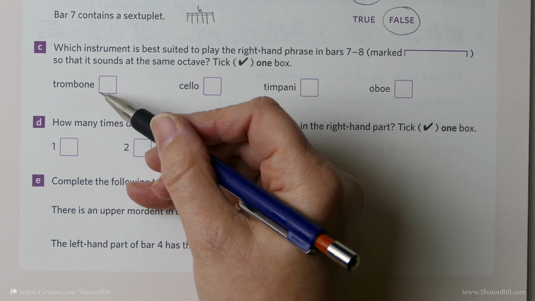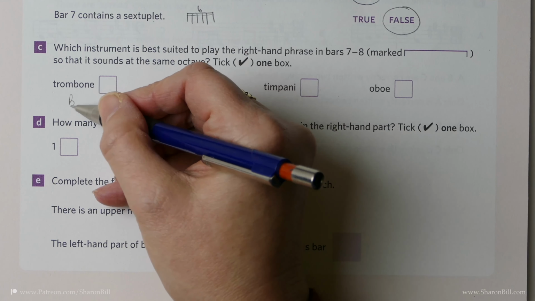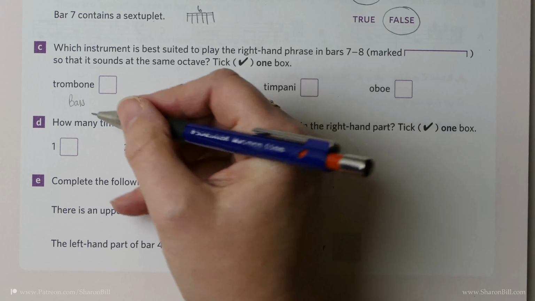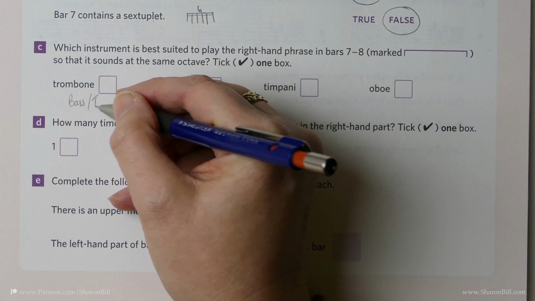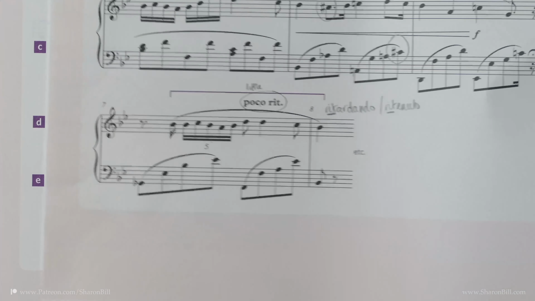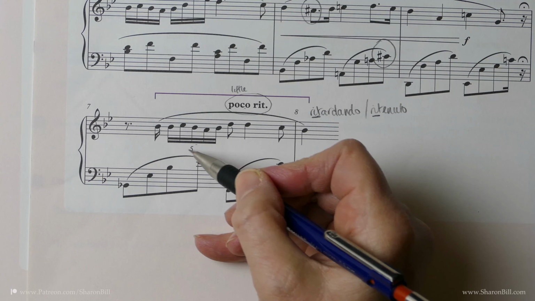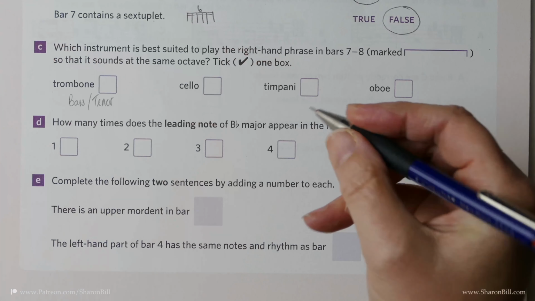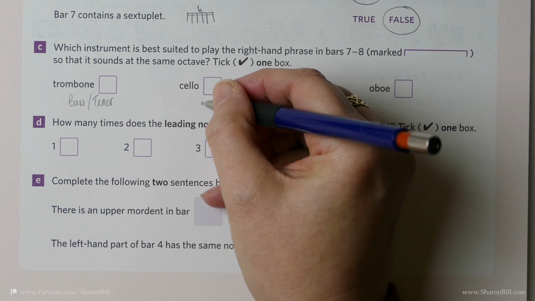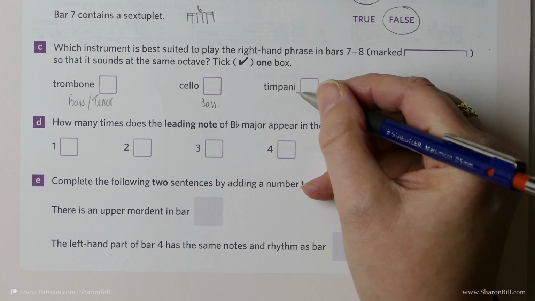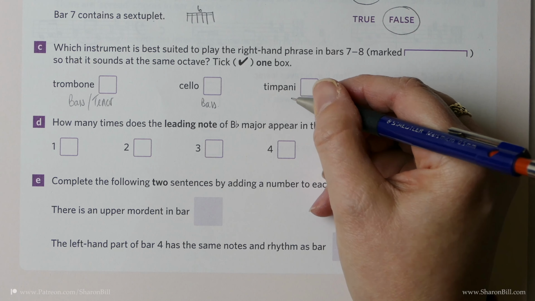So let's just think about this. The trombone usually plays in the bass clef. Let's squeeze every drop of revision out of this that we possibly can. Sometimes it will use the tenor clef also. Well, that's no good because this is treble clef and it's not especially low in the treble clef either. It's getting quite high, so that's not really appropriate. The cello also plays in the bass clef. The timpani, that's not really appropriate. It doesn't play melodies.